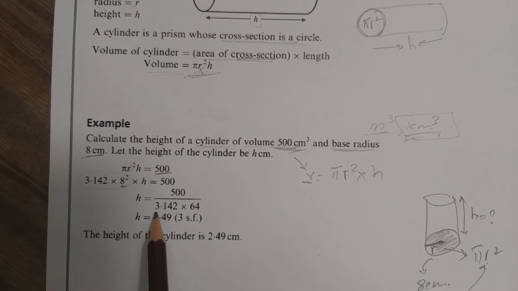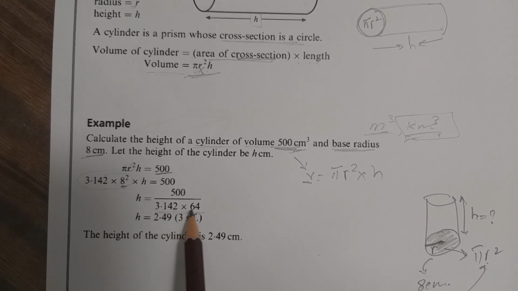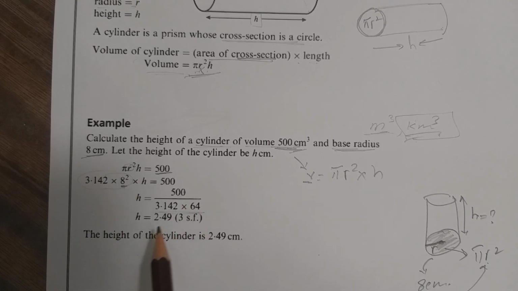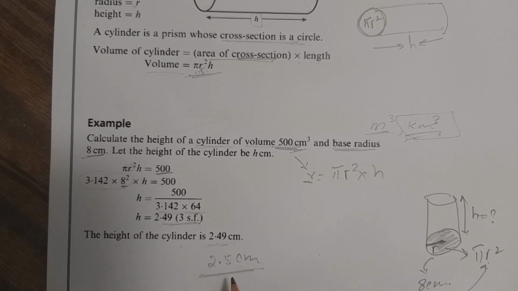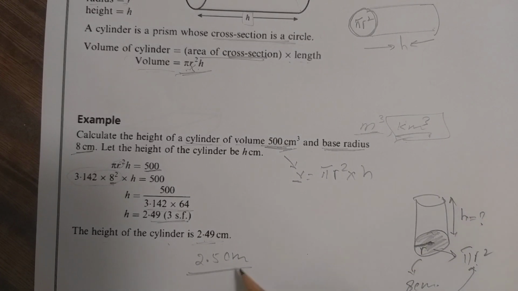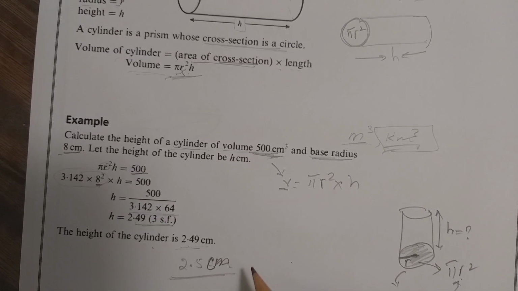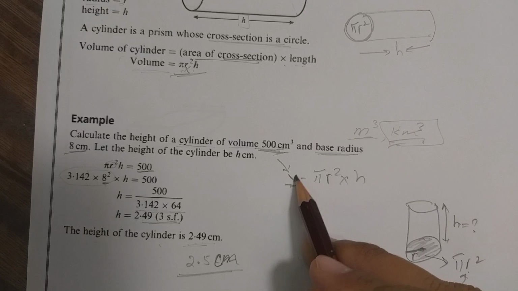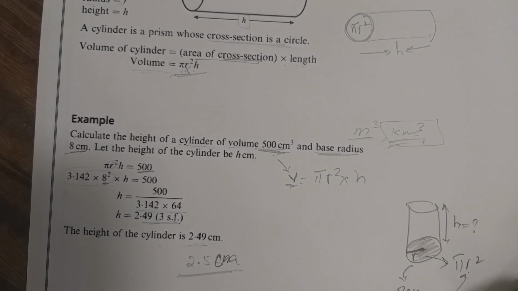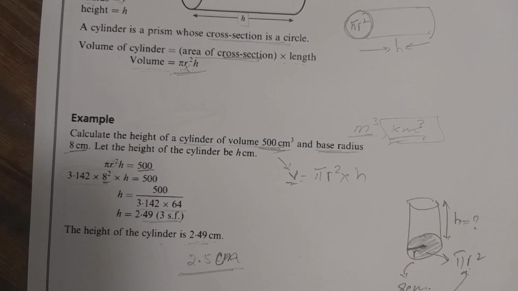Multiplication transferred becomes division. So 500 divided by 3.142, which is the pi value, times 8 square, which equals 64. We get the answer 2.49, which is three significant figures. The height of the cylinder is 2.49 centimeter. If we go for two significant figures, it becomes 2.5 centimeter, because this is height and it is only one dimension, just a length. If it is volume, then we take the cube, but we are given the volume already. So this is the height of the cylinder.